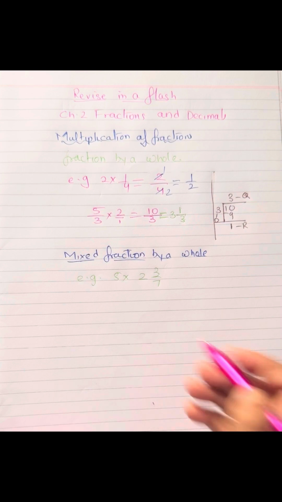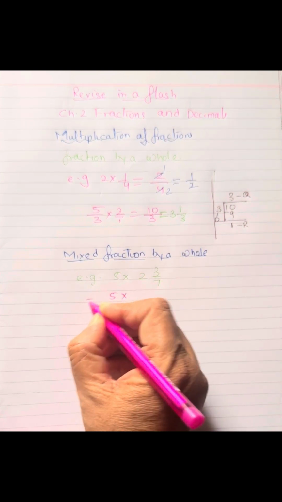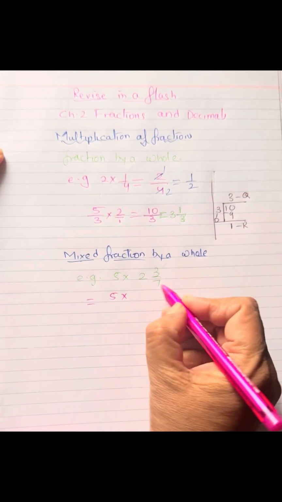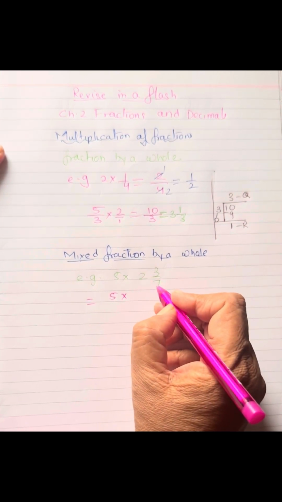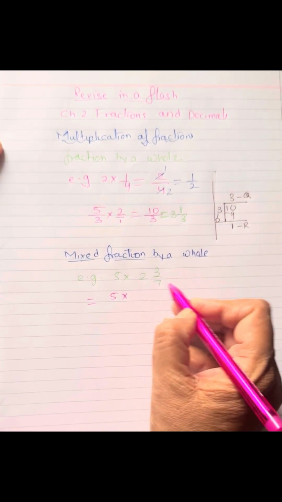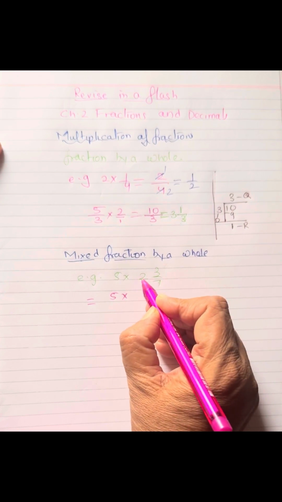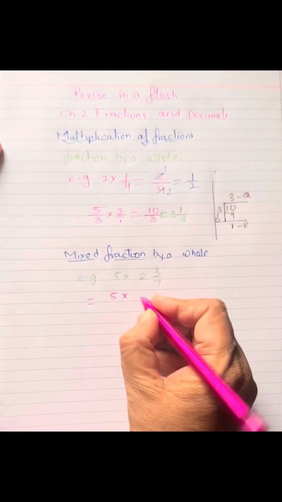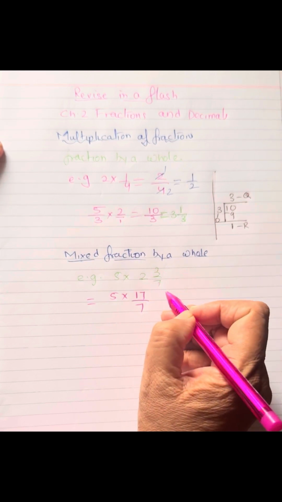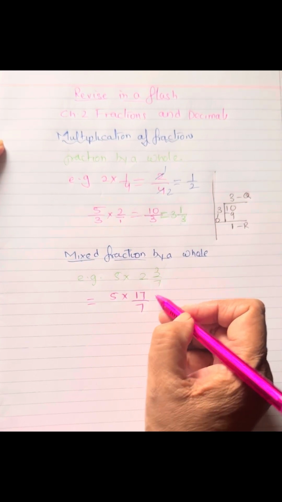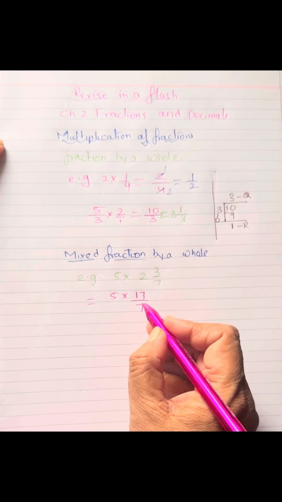Okay. So 5 you write as it is. Then you convert this mixed into improper first. Always, if it is mixed form, convert it into improper. So 7 twos are 14 plus 3, 17 upon 7. I'm doing this slowly so that you understand and you recollect how to convert a mixed fraction into improper.